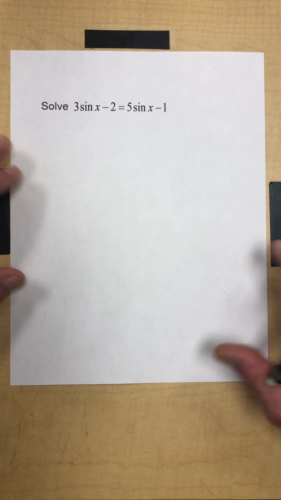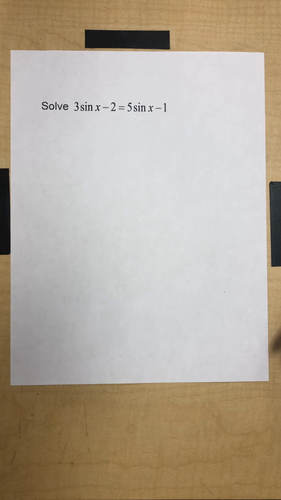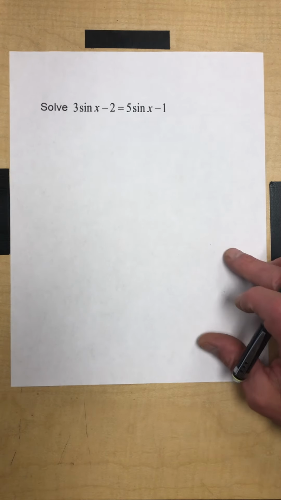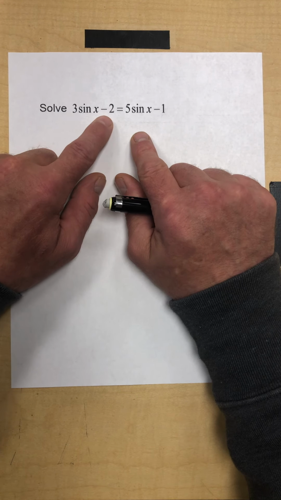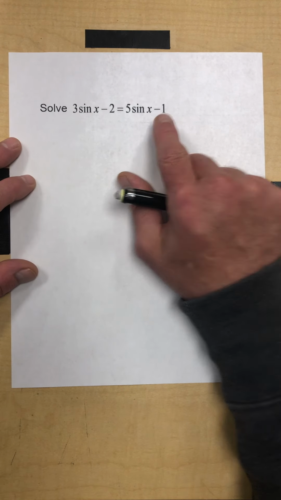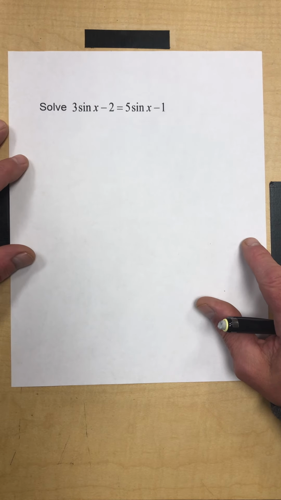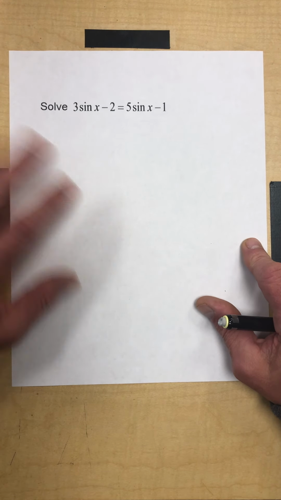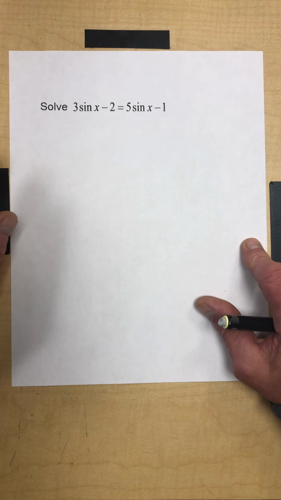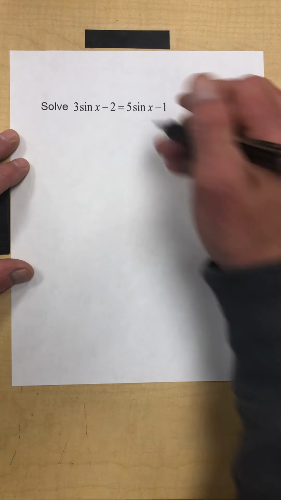All right, so this first one. Well, I've got some similar terms. I've got 3 sine of x and 5 sine of x. Those are similar. And then the -2 and the -1 are similar. So why don't we collect similar terms? And since I want to solve for x, why don't we get the sine of x's together on one side and the constants together on the other side?